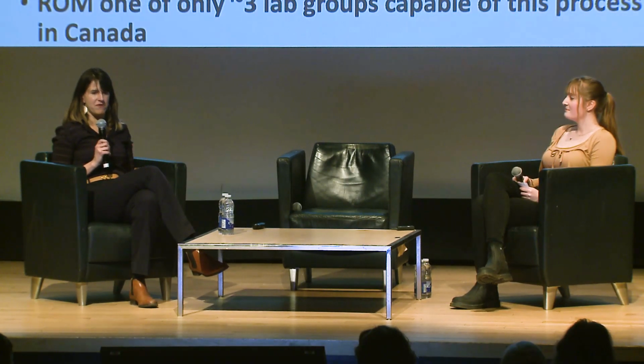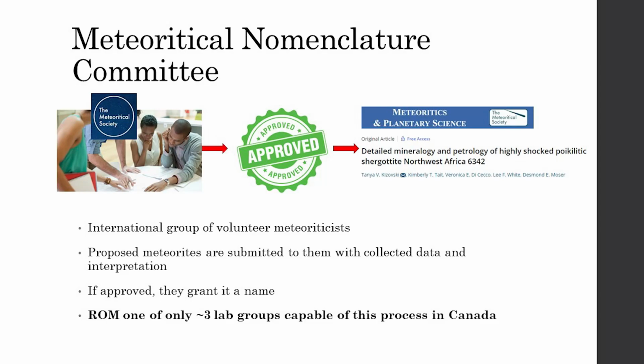We have to submit a whole bunch of data. They give it a stamp of approval, and only after that are researchers allowed to study it as a meteorite, and are we allowed to display it as a meteorite or loan it out and start to finally do some fun things with it. So we submit all of this data, and if it's approved, it gets granted a name, and we always name meteorites after the place where they've been found. The ROM is really lucky because we're one of only three lab groups in the country capable of doing this process. So we get a lot of applications from people with suspected meteorites, and this is how we actively build our collections: by describing these meteorites so that they can then be researched and held in museums.